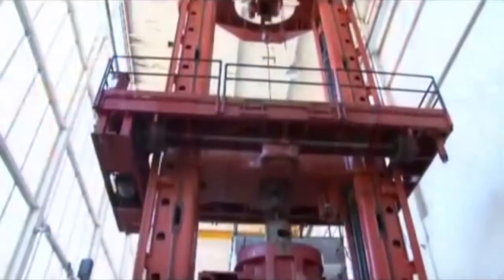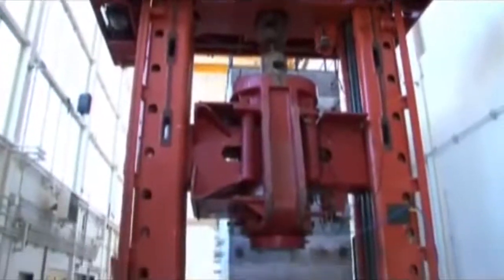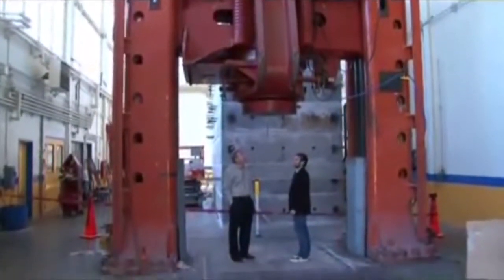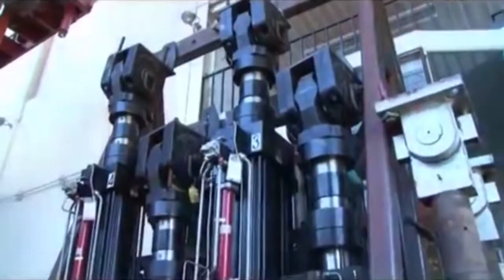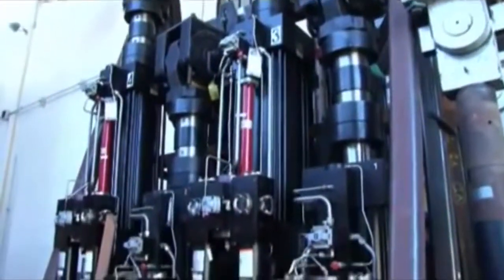We're here with Nick Sitar of the Earthquake Engineering Research Center. We want to know, we're in this incredible facility. It's huge, it's beautiful. What actually happens here? Well, this facility is operated by the University of California to provide researchers with access to major testing equipment.